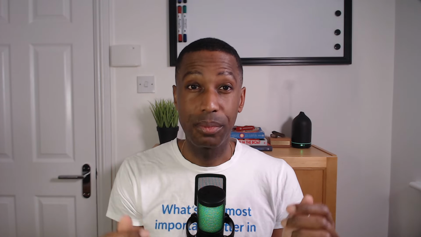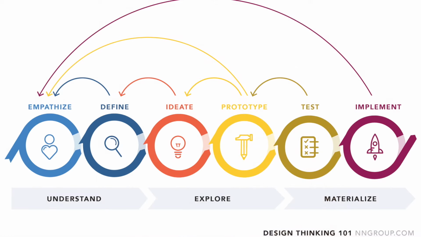Now, these processes are designed to allow you to think critically about solving the right problems and using the right methods to get to that solution. This can also apply to service design as well. Now, a popular example is the design thinking process.